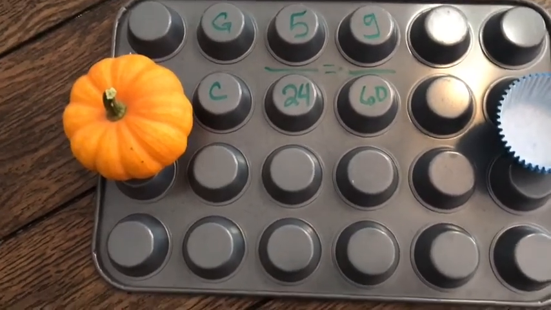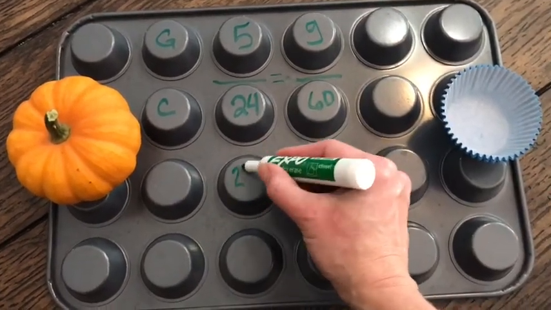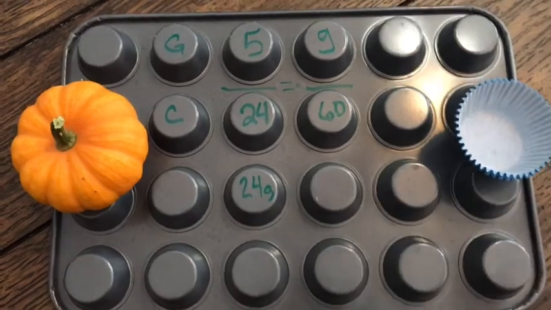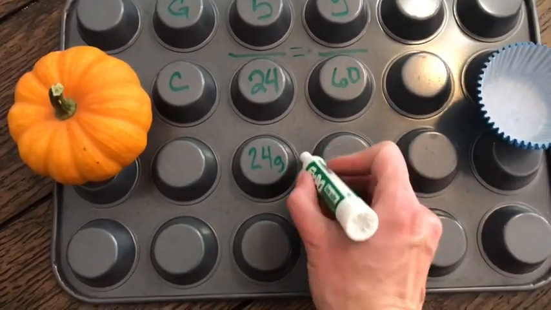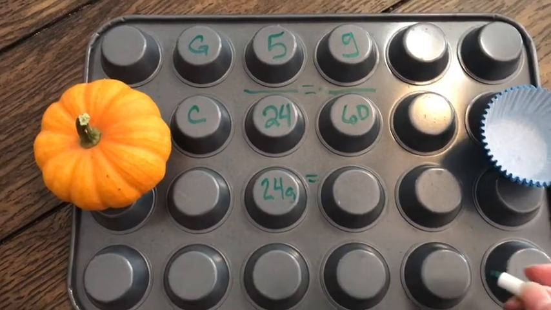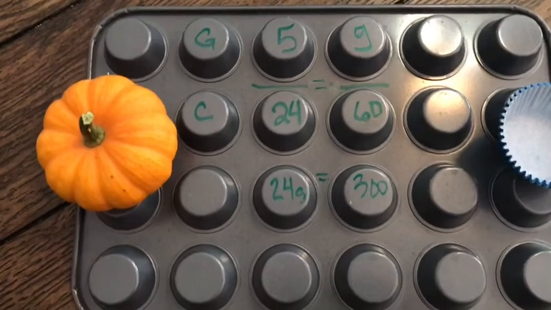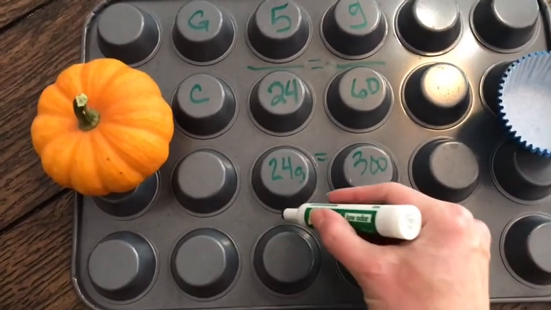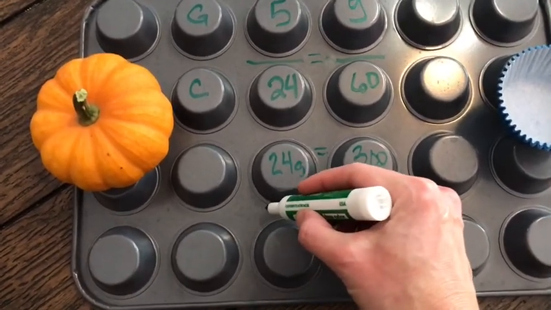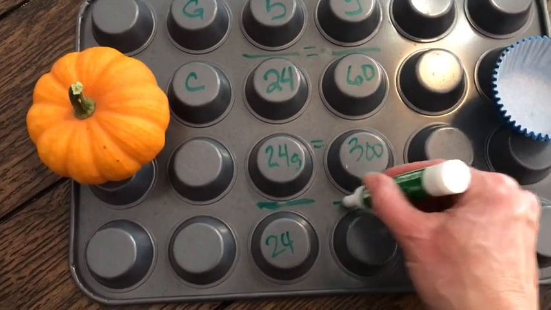already on the left. Okay, so I'm going to take 24 times G and I get 24G, right? And that is going to equal 5 times 60. Okay, and 5 times 60 is 300. Okay, and now we need to get G by itself. So I'm going to divide both sides by 24.